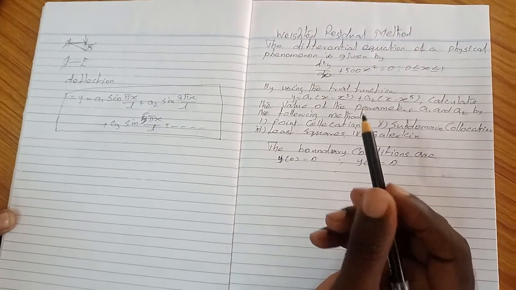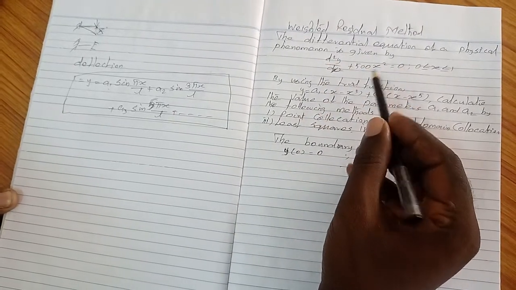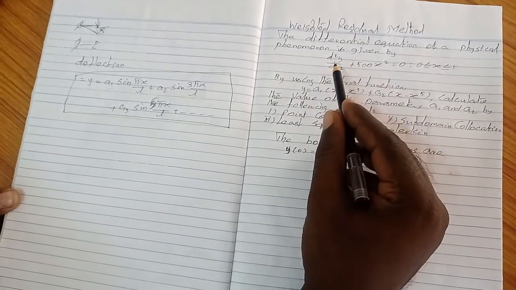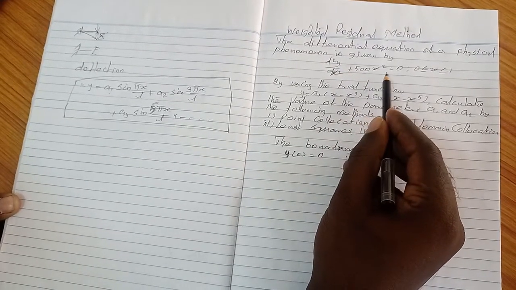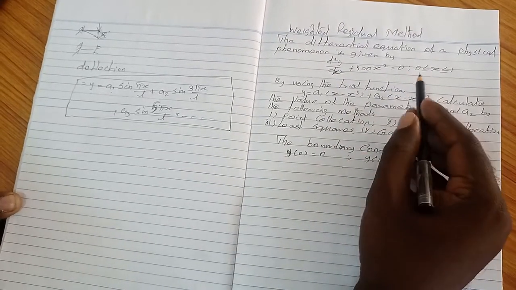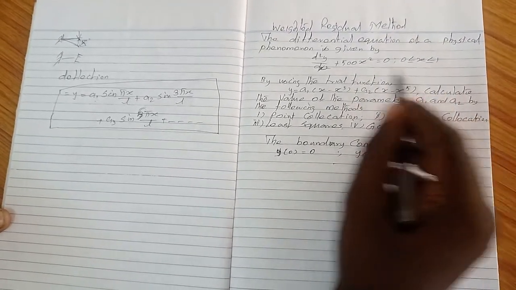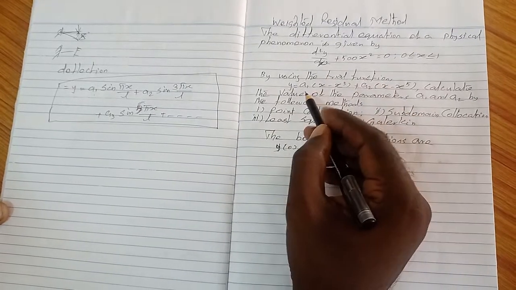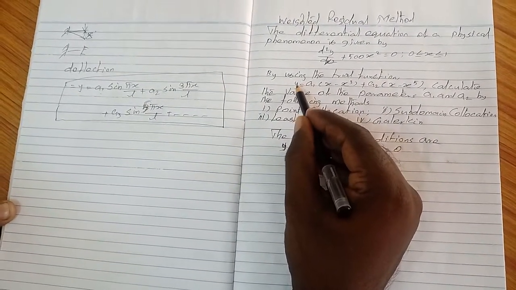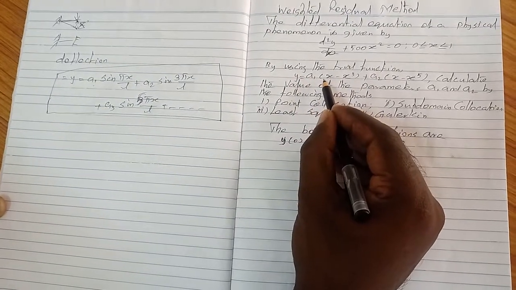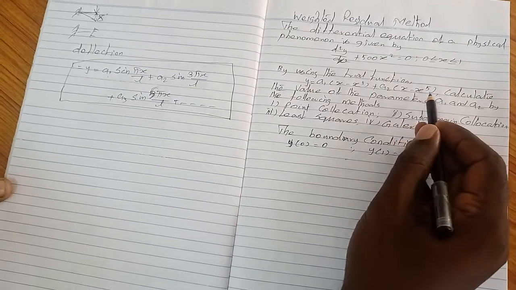The problem is: the differential equation of a physical phenomenon is given by d square y by dx square plus 500 x square is equal to 0, with limits 0 less than or equal to x less than or equal to 1, by using the trial function. The problem has its own trial function, which is y equal to a1 into x minus x cube plus a2 into x minus x power 5.